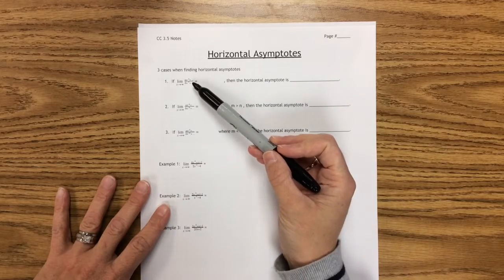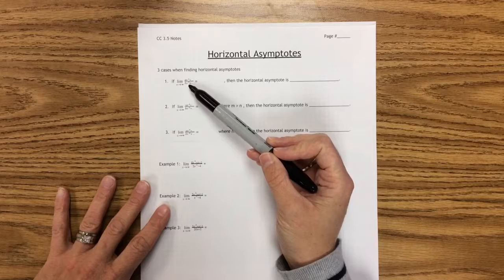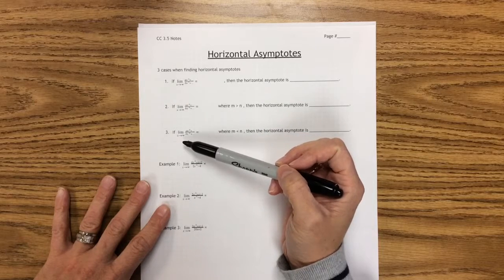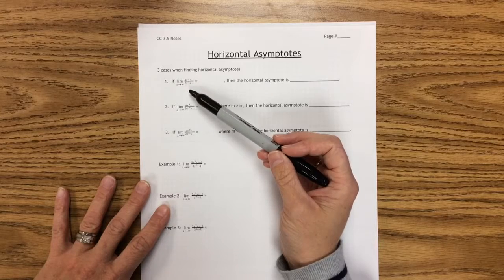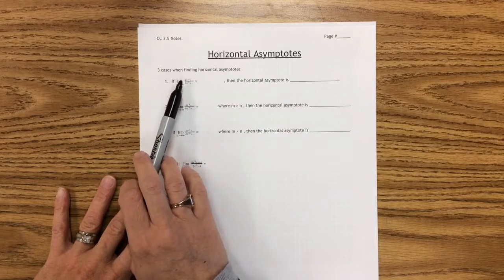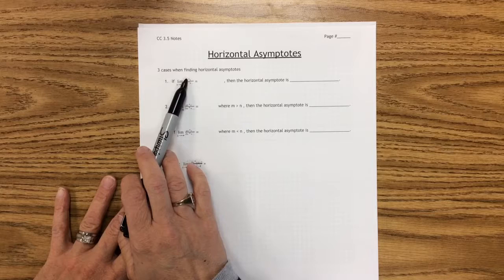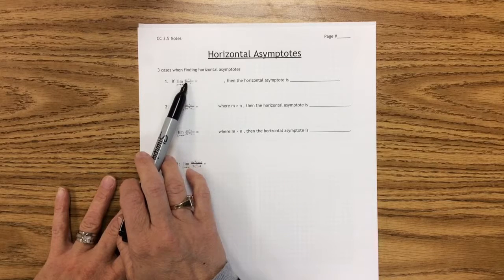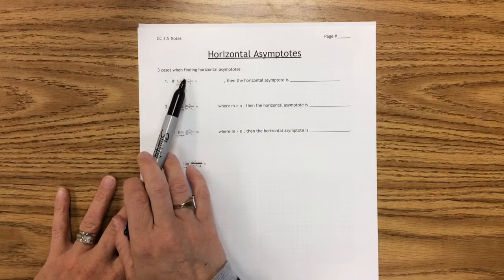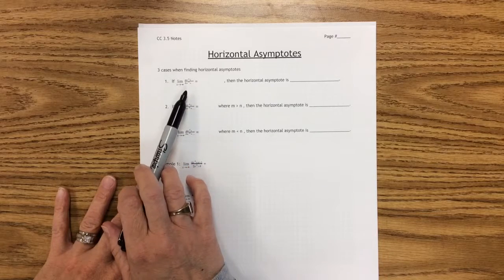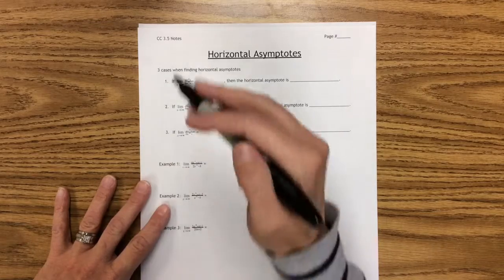So there are three cases when you're finding horizontal asymptotes, and what you're going to look for is when you have a rational function, which means you've got x's in the denominator. There'll be three different cases, and the first case would be, you have to look very closely, the exponents match in the largest exponential term. So the degree on the top is the same as the degree on the bottom.